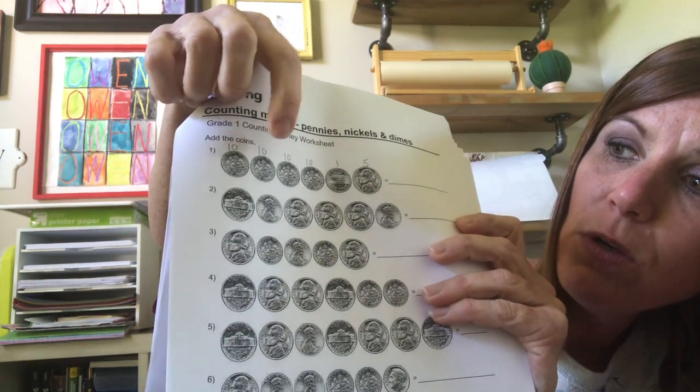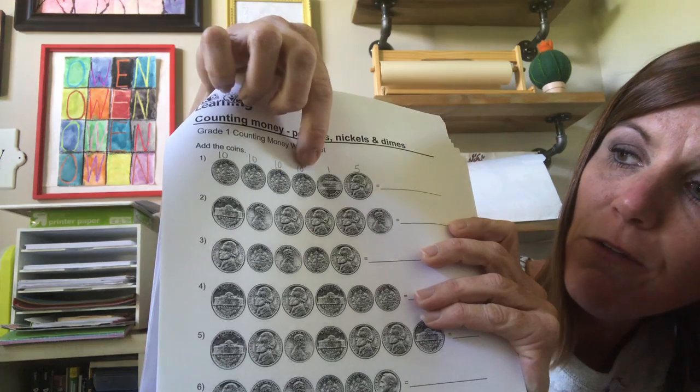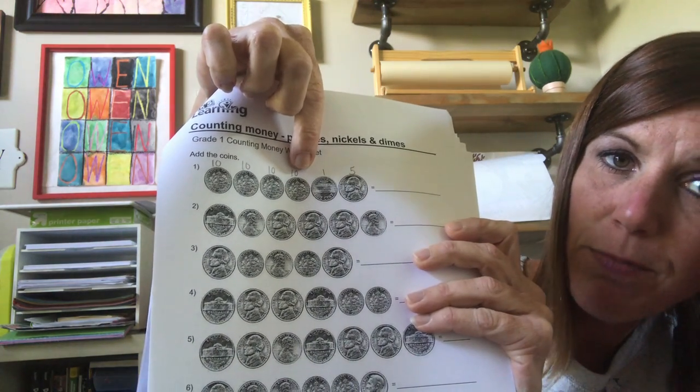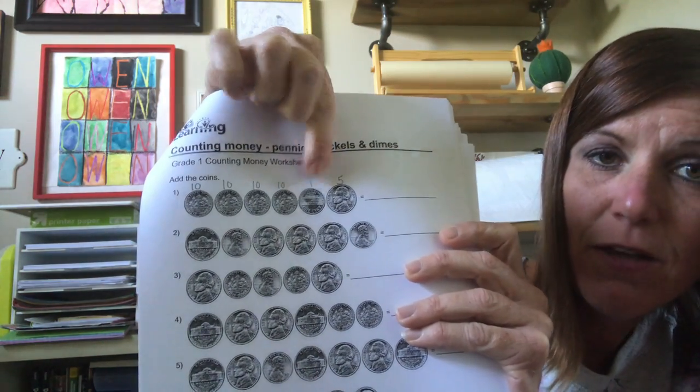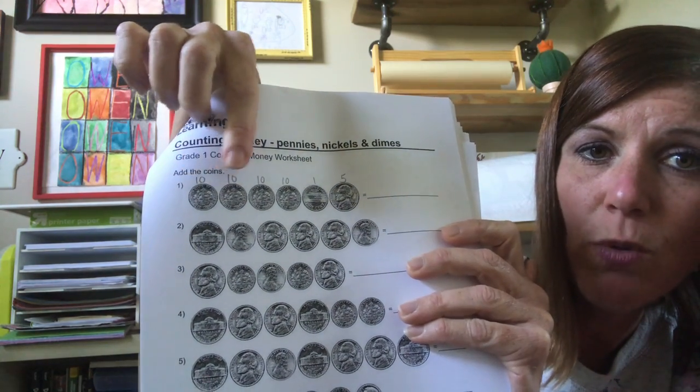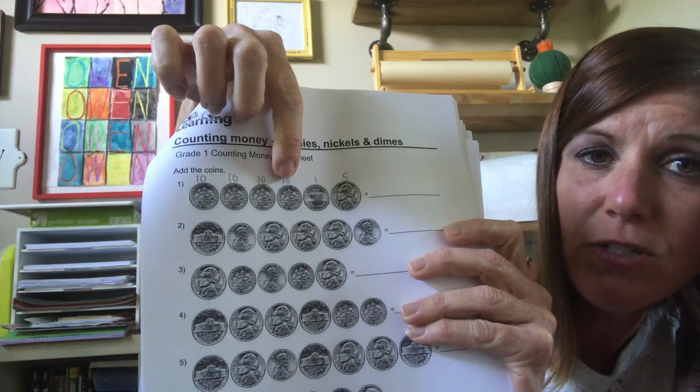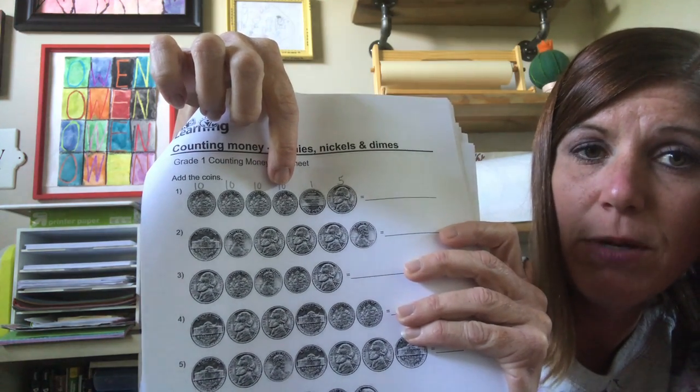Okay, I'm going to get pointing in the right spot here. We've got 10, 20, 30, 40. Now I'm going to skip over that 1, and I'm going to say 45. And now I'm going to go back and say 46. So I counted my tens first, 10, 20, 30, 40. Then I counted my nickels, because it's easier to do that next before you start adding a bunch of ones.